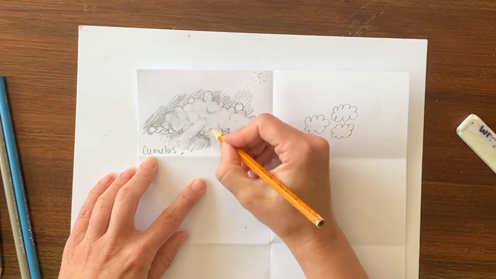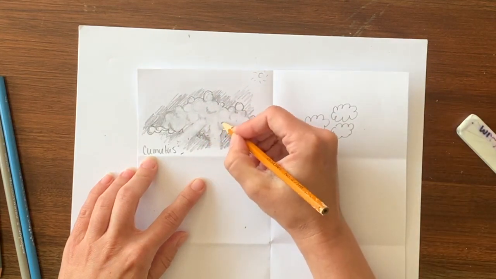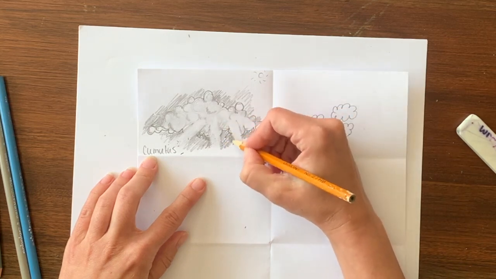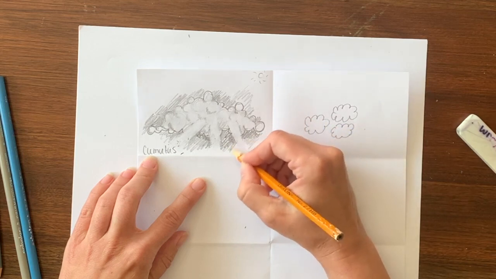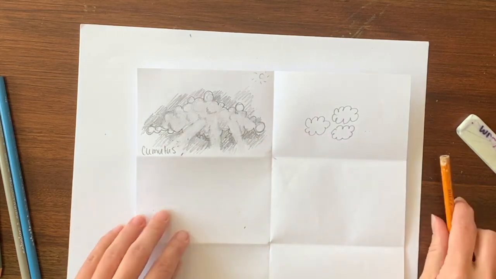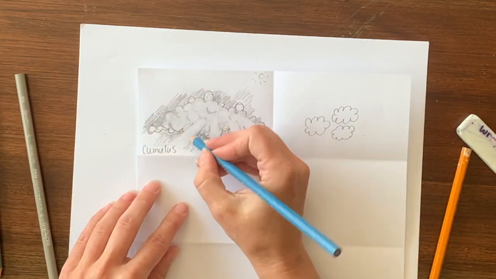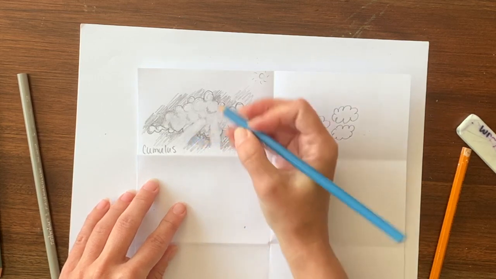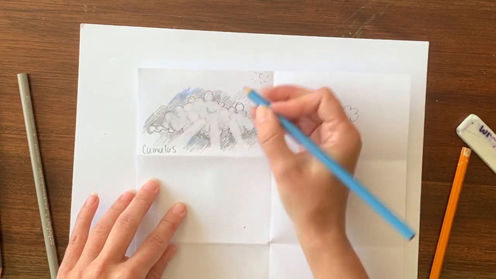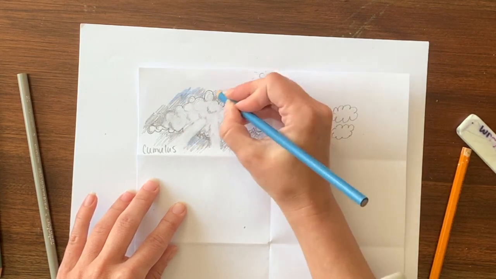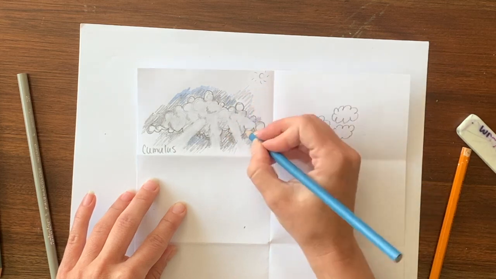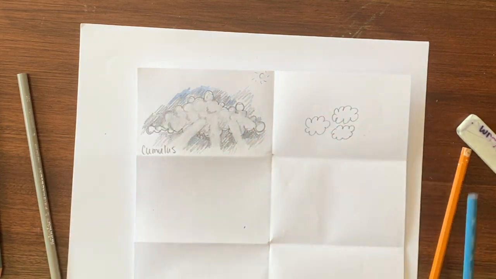So that looks like, you've probably seen that, where it looks like the sun is piercing through the clouds. All right, so that's my cumulus cloud. And you could totally go and add some blue pencil crayon wherever you've done your shading if you wanted to make it look like the sky was blue. And you could do the exact same technique for the cumulonimbus clouds, because it's more of a gray kind of feeling with those ones.